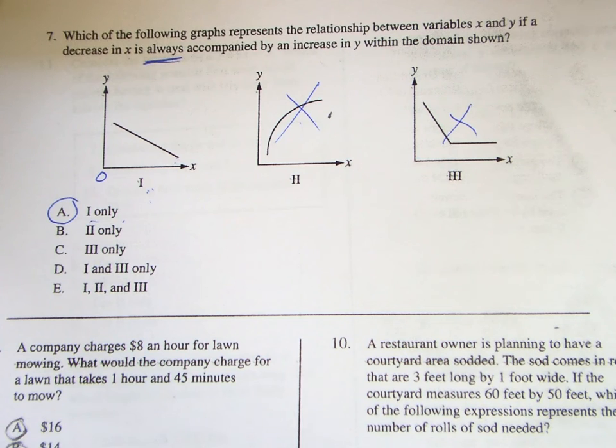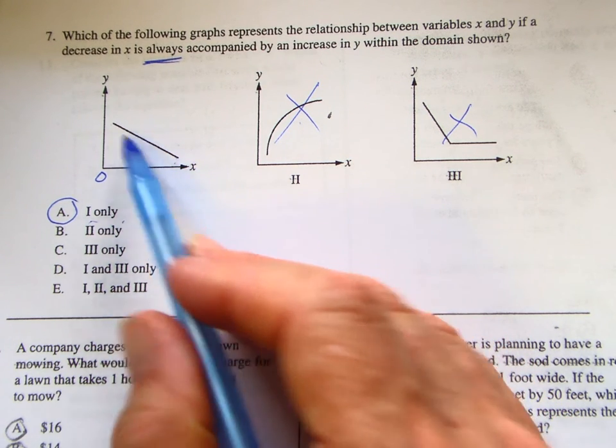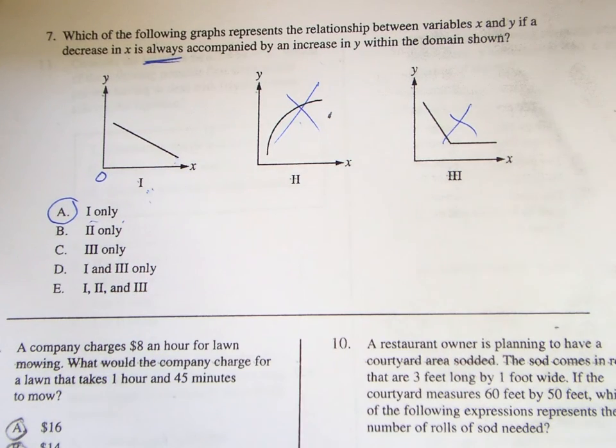You see how we got that? We're just looking at x as it gets smaller. As x gets smaller, what happens to y? Y got bigger. Okay, number 8.